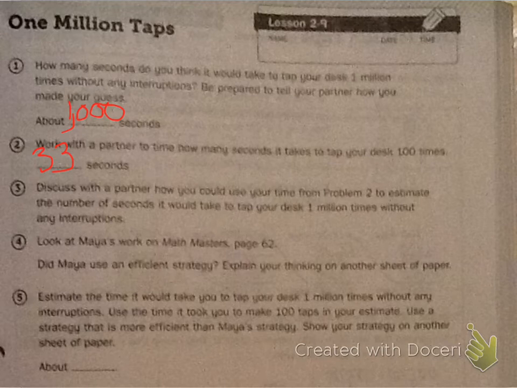So, number 3, we just need to think about it. How could we use the 100 taps and the 33 seconds I found to figure out how long it would take to tap a million times? There are lots of different ways.